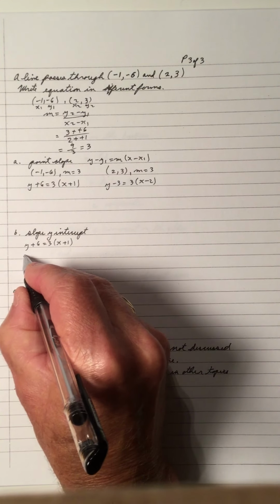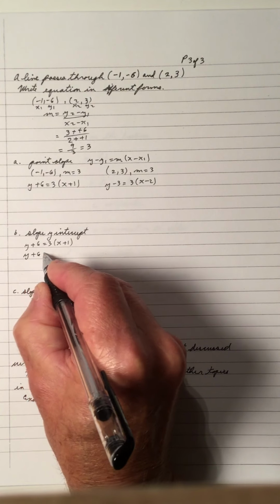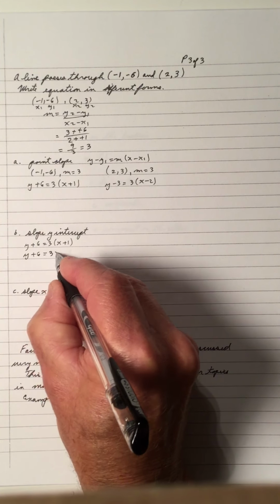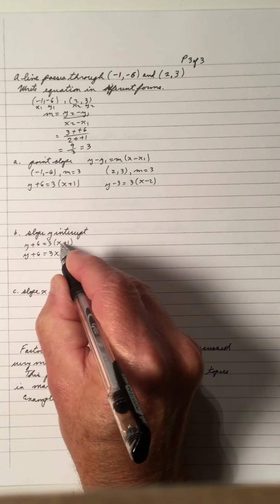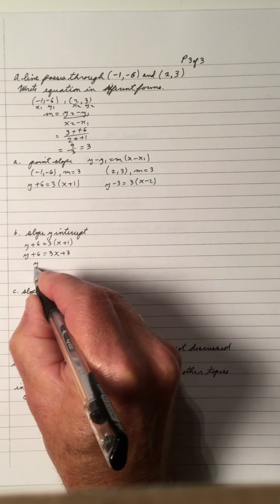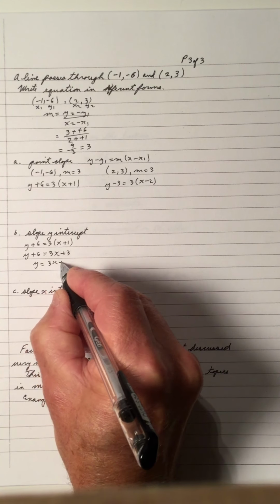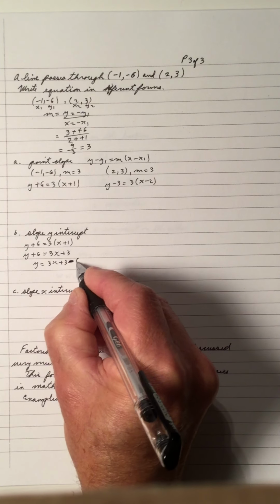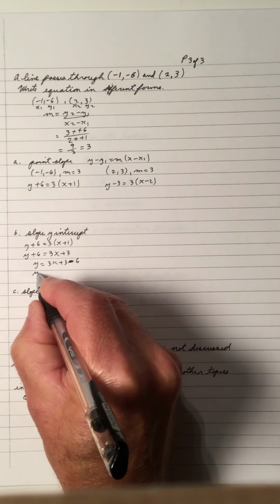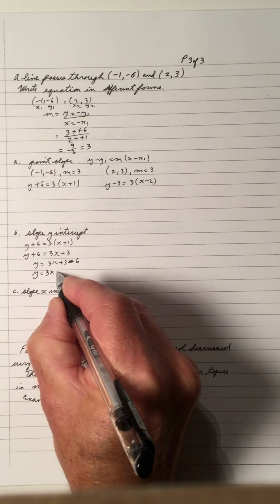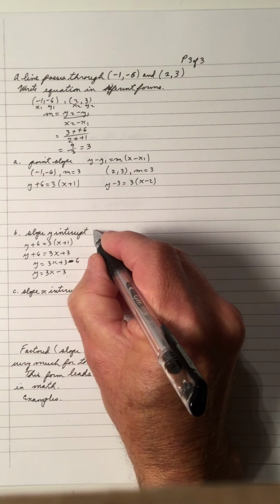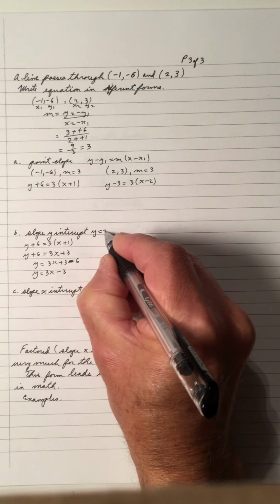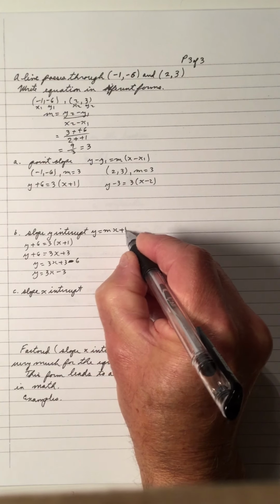And if you solve this for y, 3 times x, 3 times 1, that's a minus 6 plus 6 because of minus, y equals 3x minus 3. So the slope y-intercept form is y equals mx plus b.